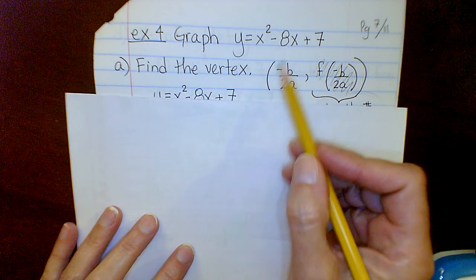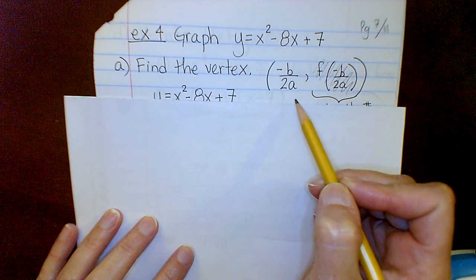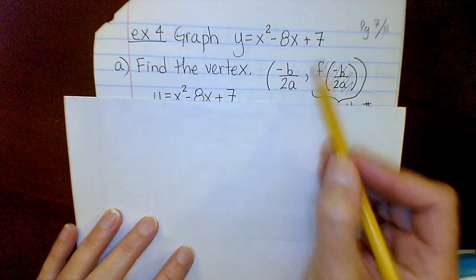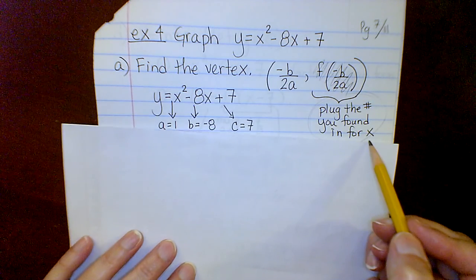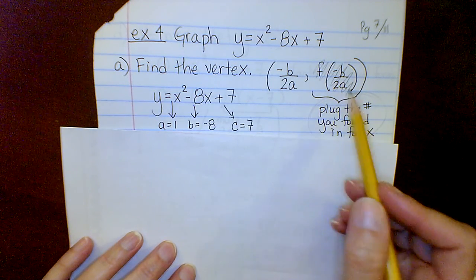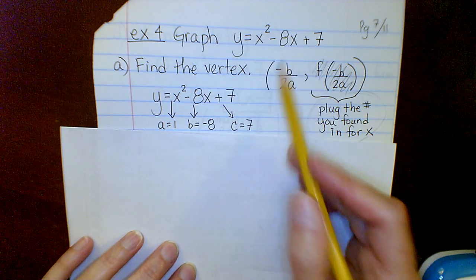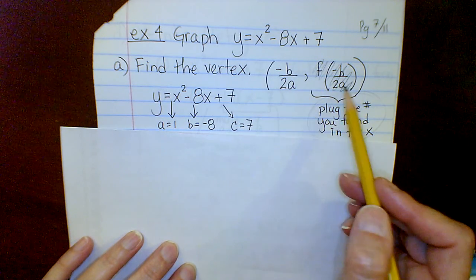Now, here's what we're going to do. We're just going to use negative b over 2a. This is just telling you, just plug in the number you found. Plug in whatever number you find right here, whatever answer, just plug that answer in for x.